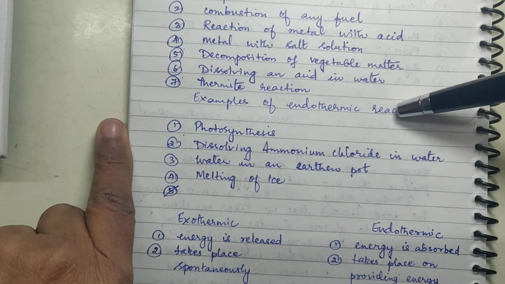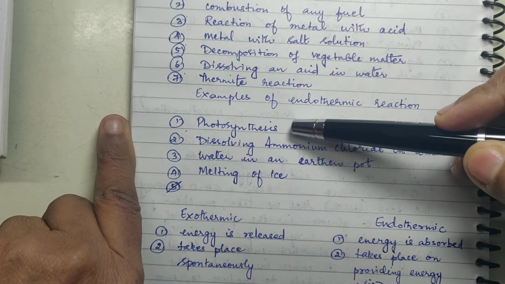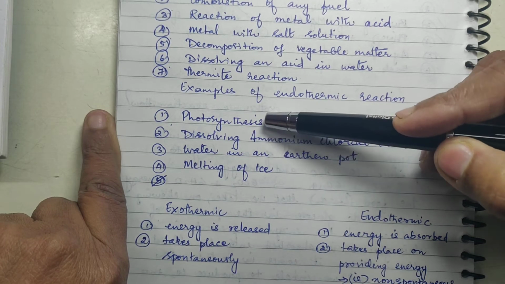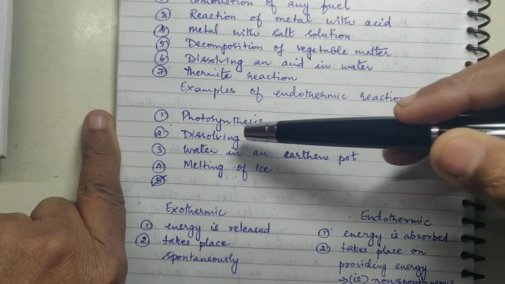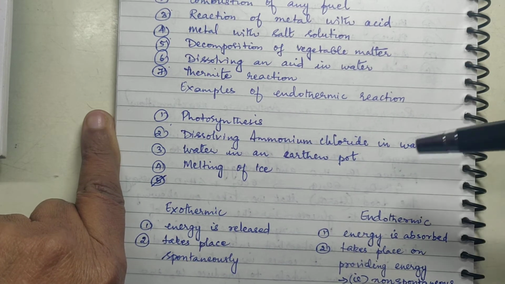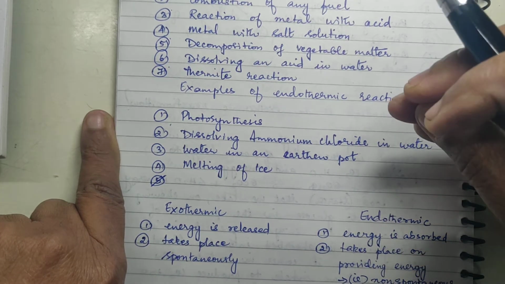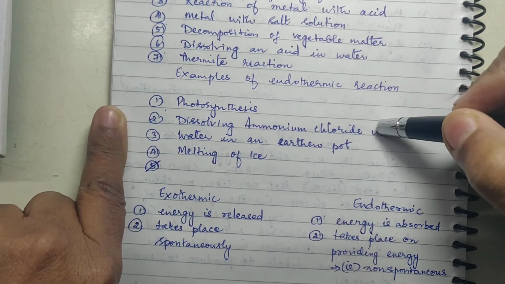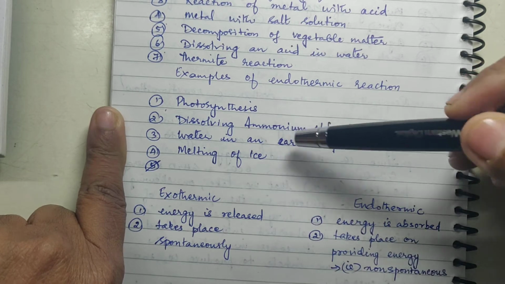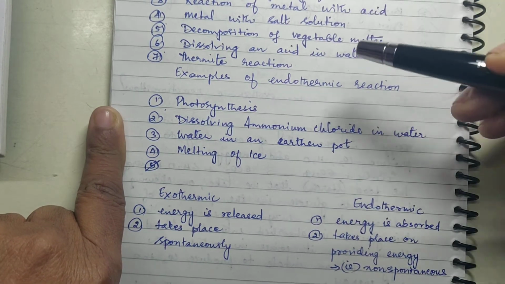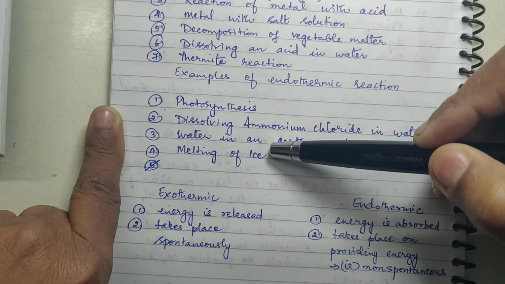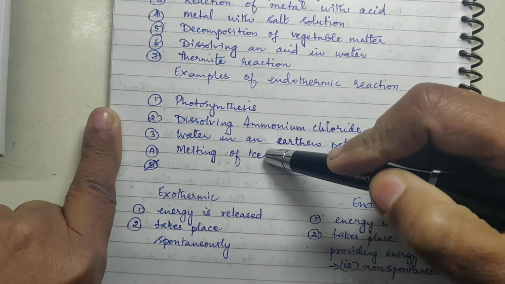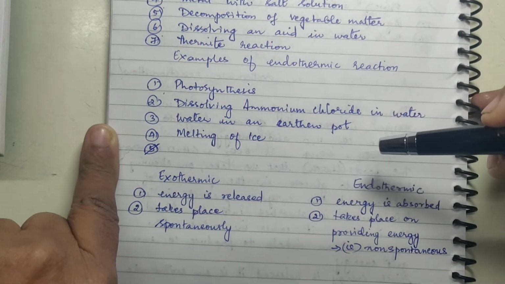Now when you come to endothermic reaction, photosynthesis is an endothermic reaction because sunlight is used there, right? Unless energy is supplied, the reaction will not take place. Then dissolving ammonium chloride in water, that is also endothermic. If you dissolve a pinch of ammonium chloride into water, the test tube becomes ice cold, itna chilled ho jata hai. That tells you that it is an endothermic reaction. Then water kept in earthen pot, is it not? Matke ka pani thanda hota hai, so that is again endothermic. Melting of ice, it takes up the energy from the surrounding and then it melts, is it not? So that is also endothermic. So these are all a few examples for endothermic and exothermic.